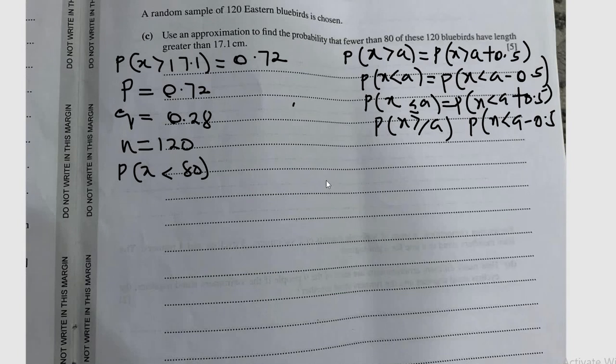So standardize, since you're applying continuity, they say use approximation. Whenever I see the word approximation, this is the continuity they want you to do. Let's standardize probability of x less than 80. When you standardize it, that's z less than 80 subtract 0.5, 79.5 minus our mean.